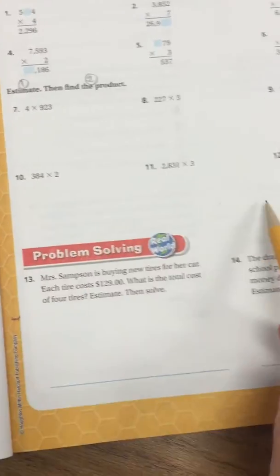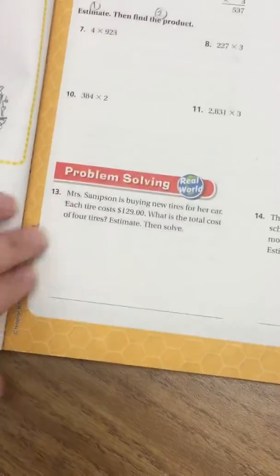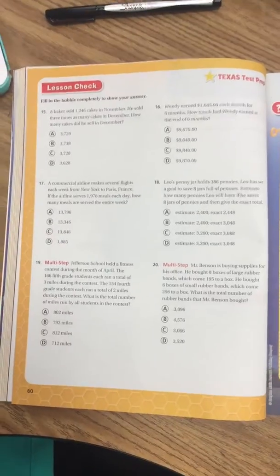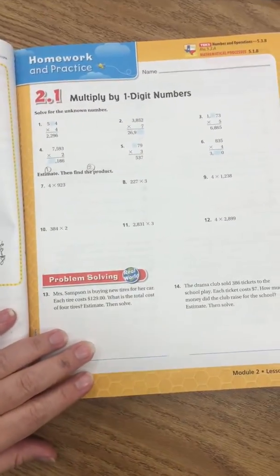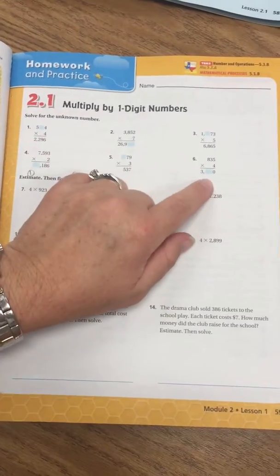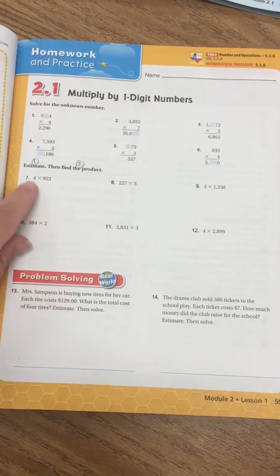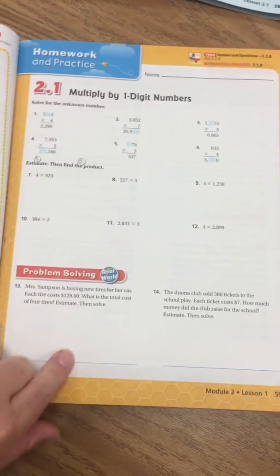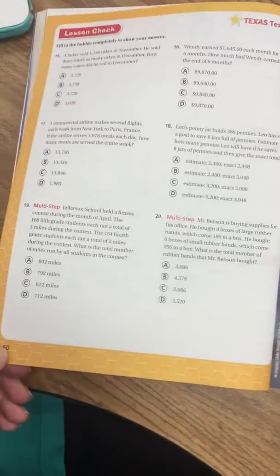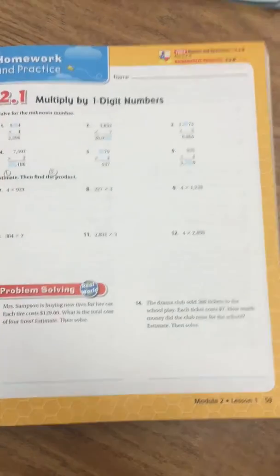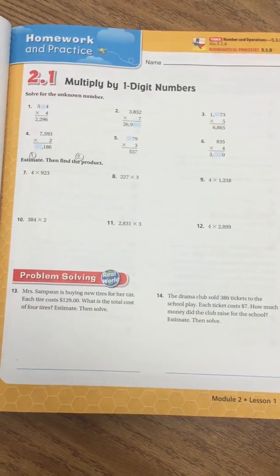You do have room to work here. That is not a problem for me. 13 and 14, word problems, and same on the back. The back is word problems as well. So, again, 1 through 6 is something previous. 7 through 12 is, again, 2 steps, estimate and finding the product. When you are done, please go turn it in the file folder. If you do have questions, come and ask your teacher, and they will help you.